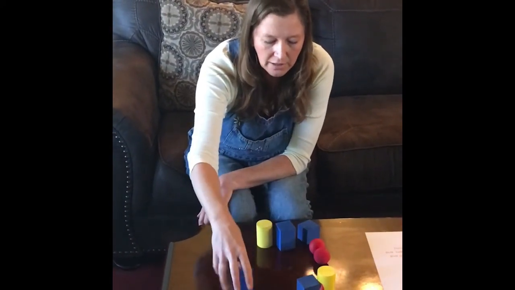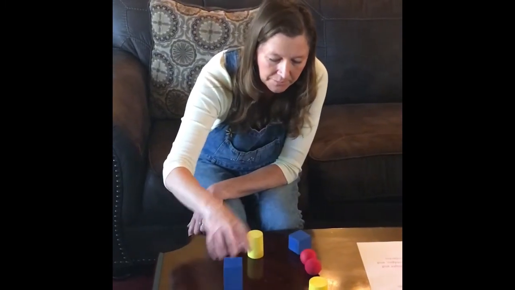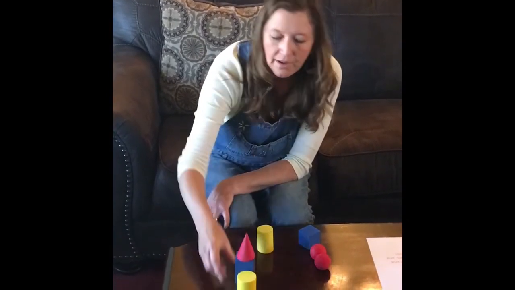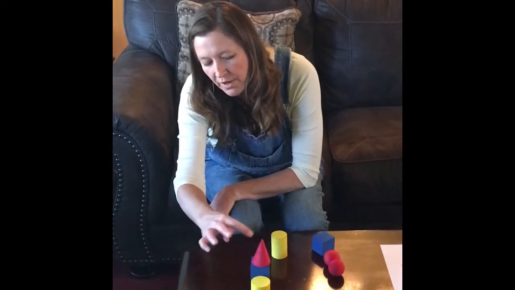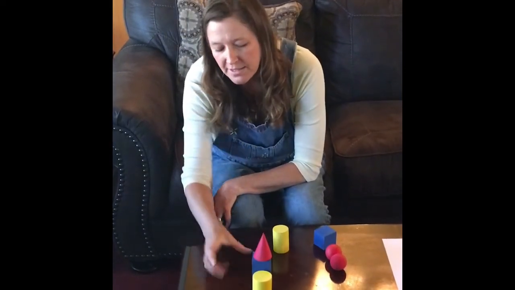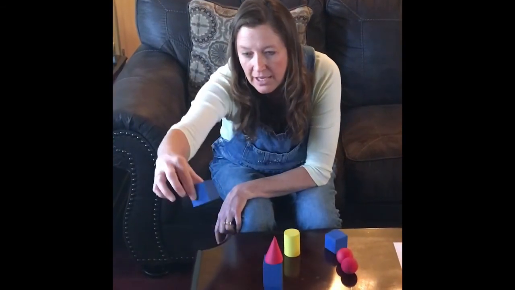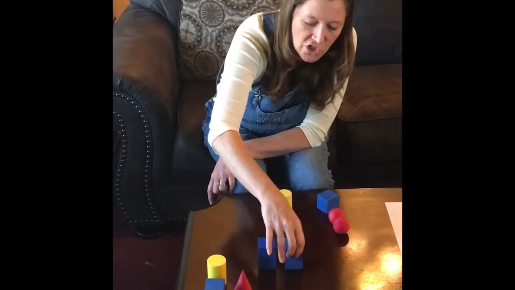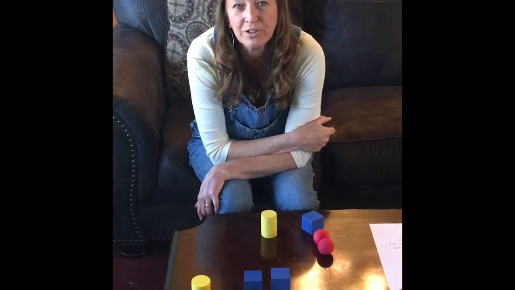Let's try a little more challenging, and they might do it similar to this. And I would say there are 1, 2, 3, 4, 5 pieces to this structure. There is a cylinder, a cube, and a cone, and 2 rectangular prisms in that structure.